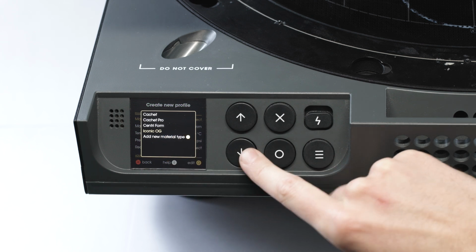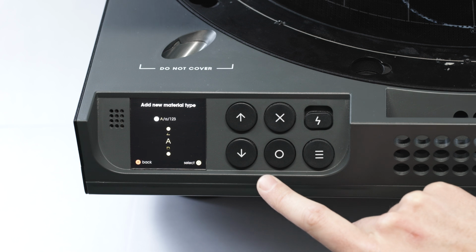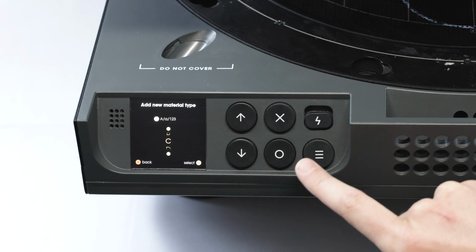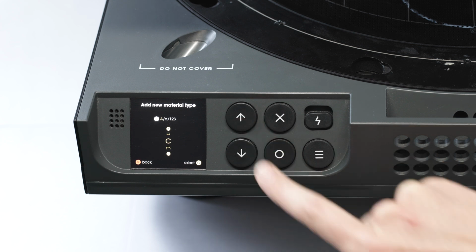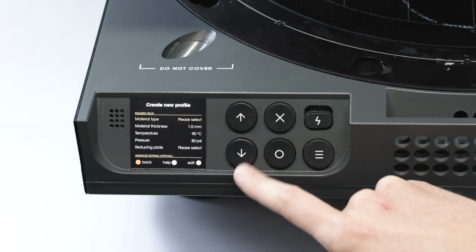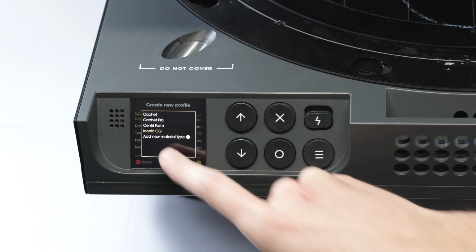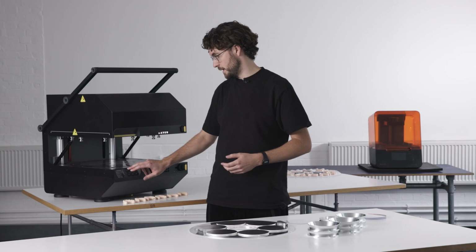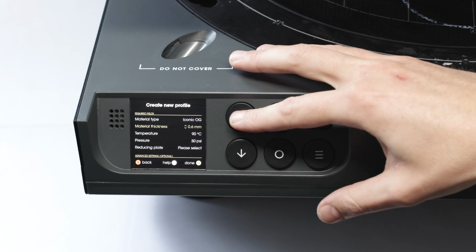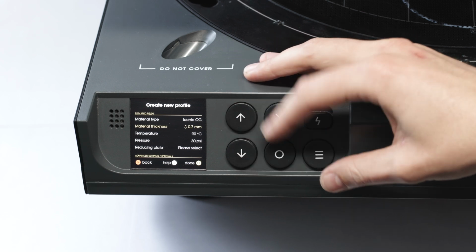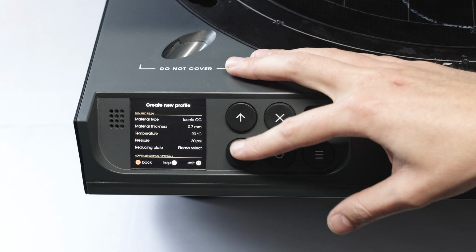Now, if you want to add a new material type, you can just press this button here, and you can use these button selections to choose the name, and then you press this button to go through the different characters. But we're actually just going to use iconic OG. You can call them whatever you want. You can change the material thickness. This goes up to 4 millimeters all the way down to 0.1 millimeters. We're going to use 0.7.